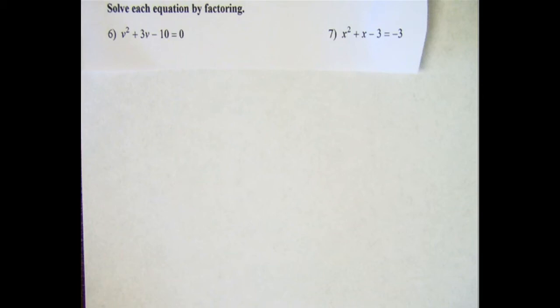And now I can solve for v in both cases. Over here, to solve for v, I just subtract 5 from each side. So v would be negative 5. Over here, if I add 2 to each side, that allows me to solve for v, and v would be 2. So there are my two solutions, v equals negative 5 or v equals 2.